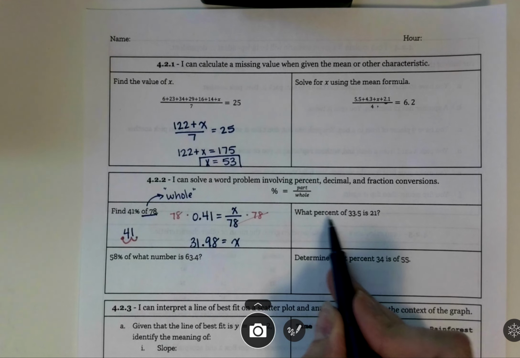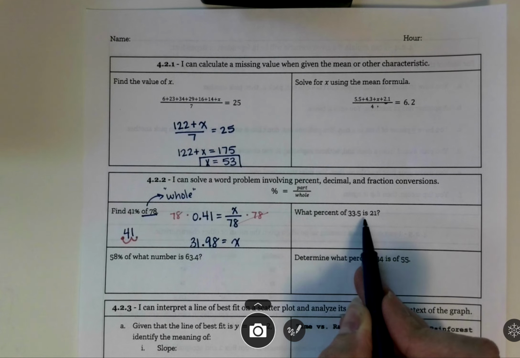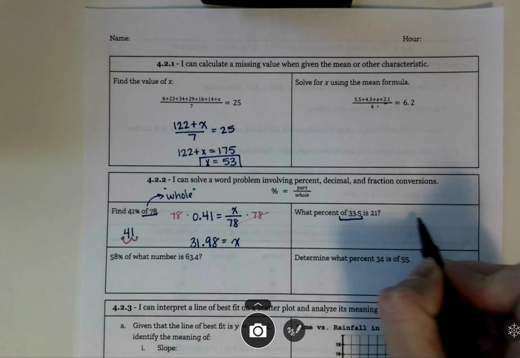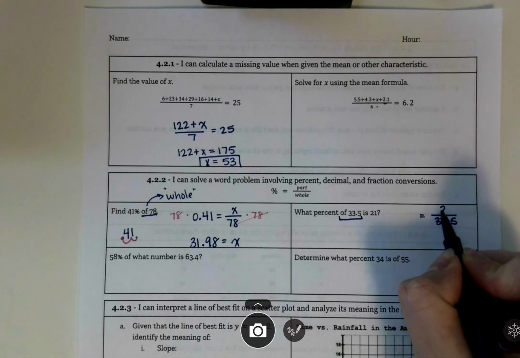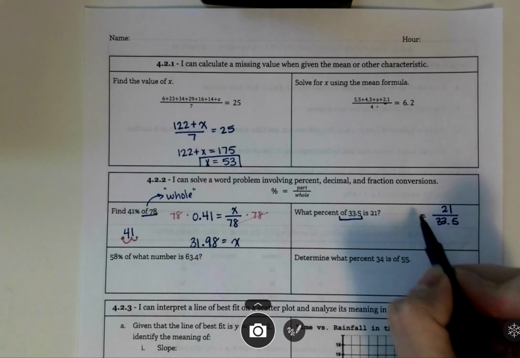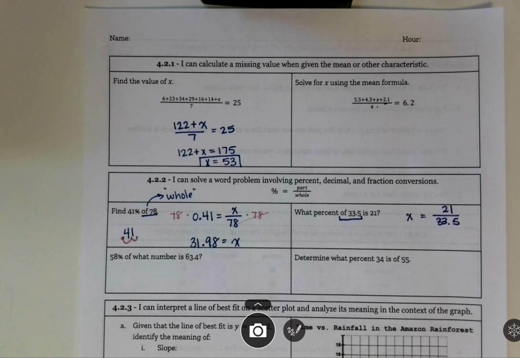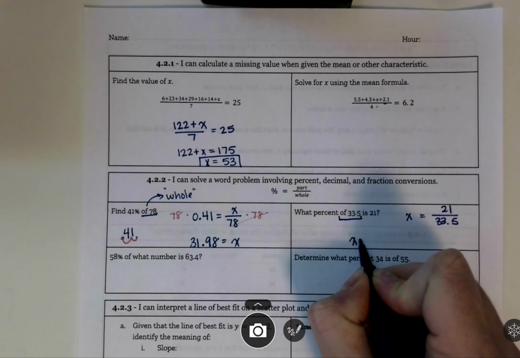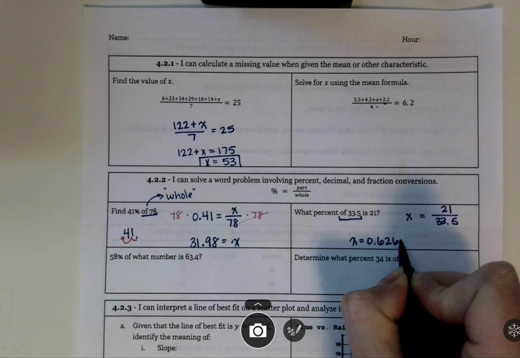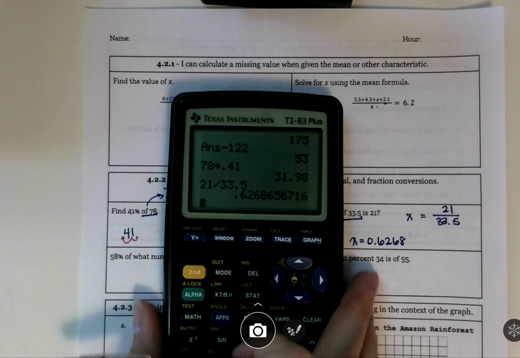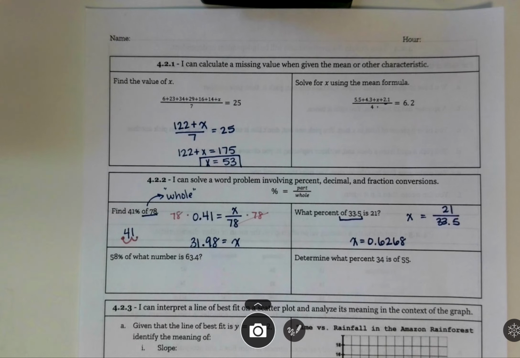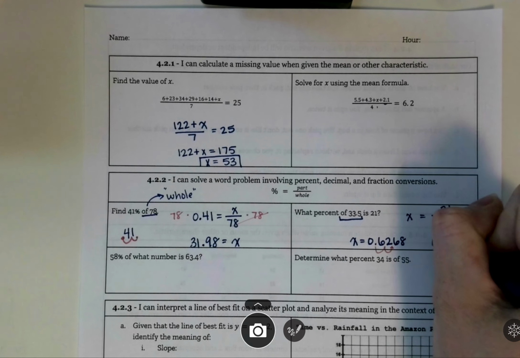This one says what percent of 33.5 is 21. Of this means that my 33.5 will be in my denominator, and my 21 is the part that goes in my numerator, and I don't know what the percentage is, so I'm going to put in a variable. So I'm just going to divide those numbers out, and it gives me a decimal. I get 0.62, like 68. It's pretty long. But since I want to convert it into a percentage, I multiply by 100, or I move my decimal 2 places to the right. So it'll be about 62.7%.